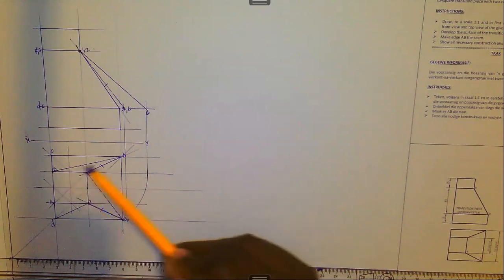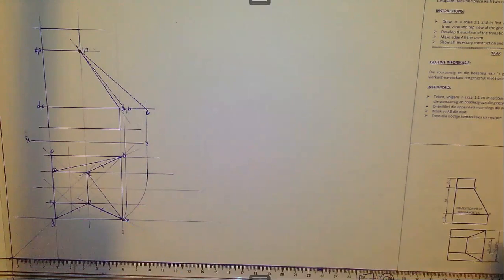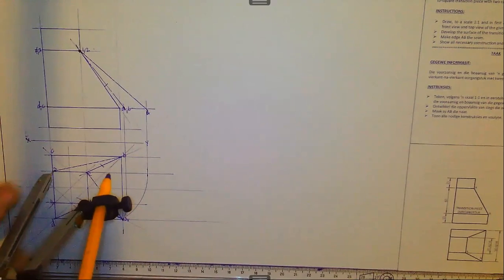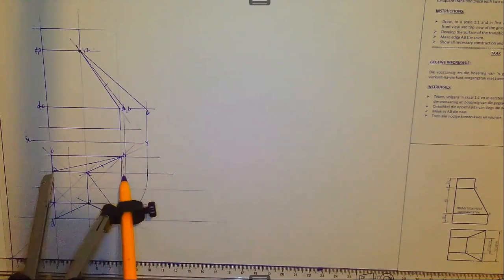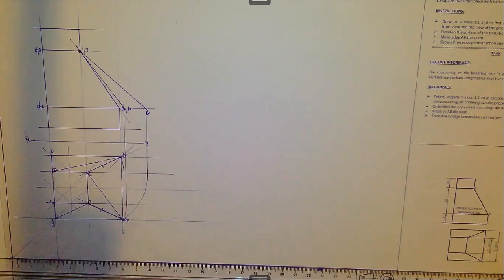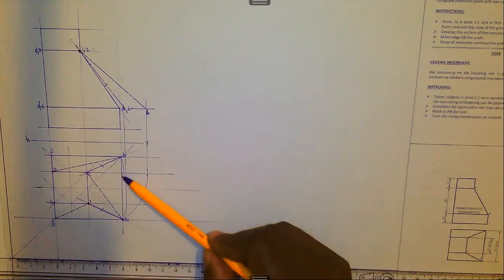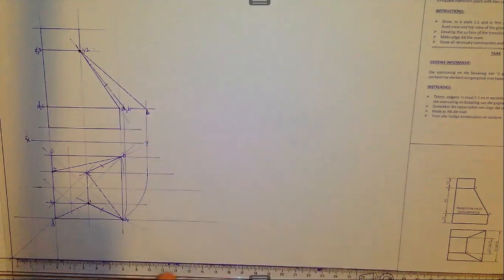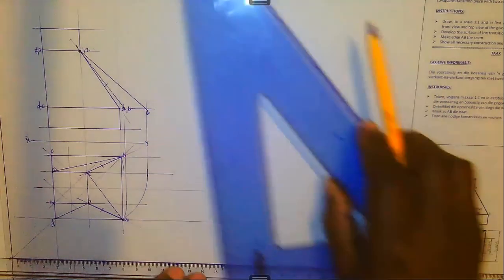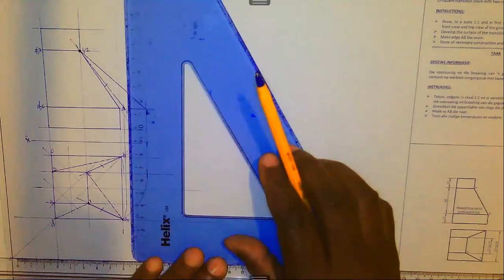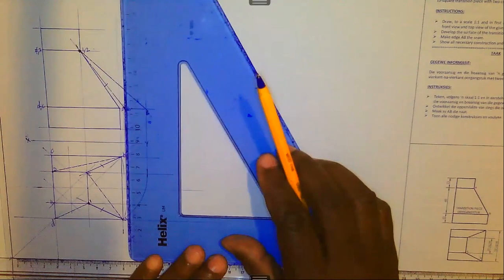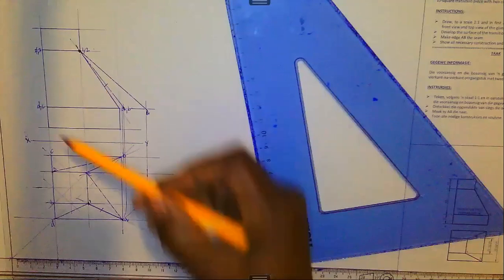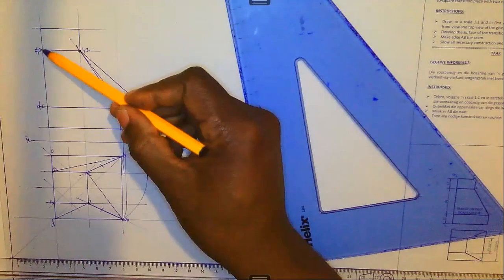So 3 to B. I would stand at point number 3, open to point B, then describe an arc like that. What is moved is point B. 3 is still there. So I'm going to move point B as well from here to the new position. Take this one up like that. Remember 3 is here, then the point B has moved from here to that point.